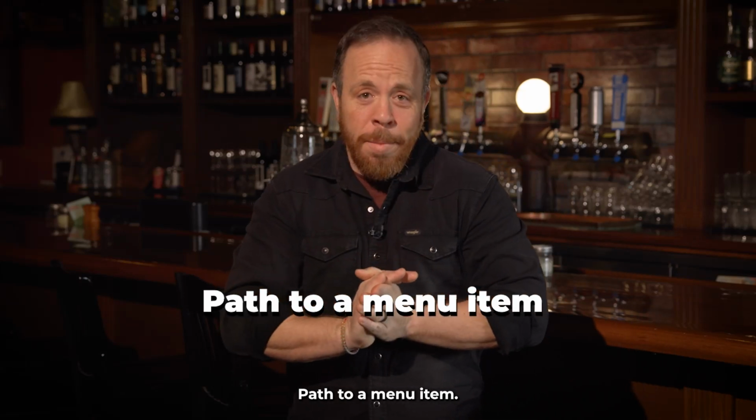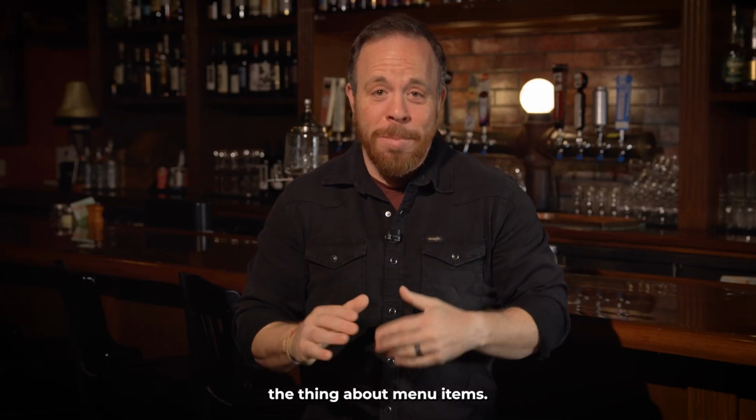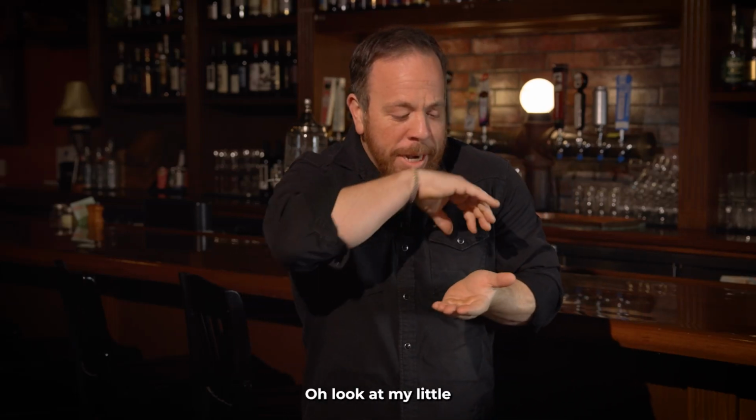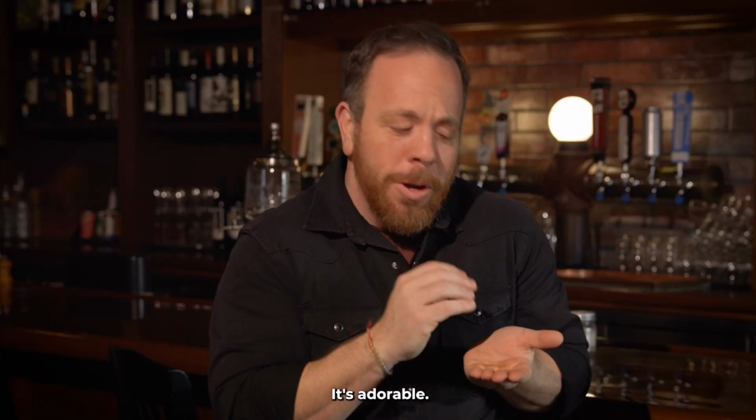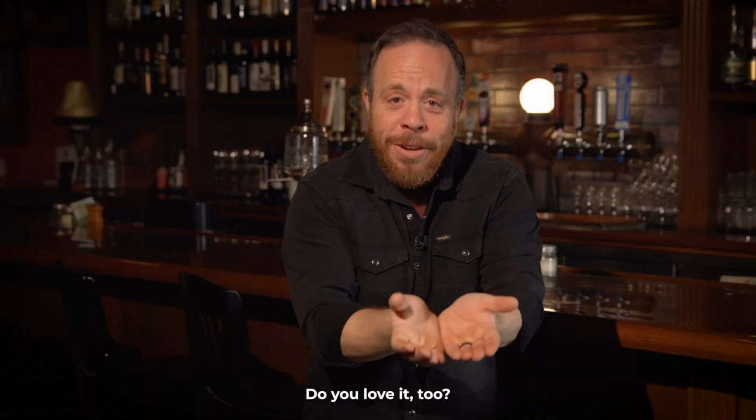Path to a menu item. Here's the thing about menu items. They're your little, oh, look at my delightful little new menu item. Oh, it's adorable. Do you love it too?